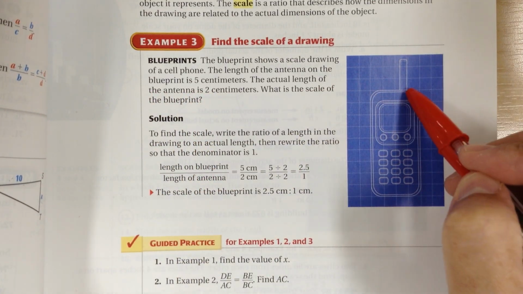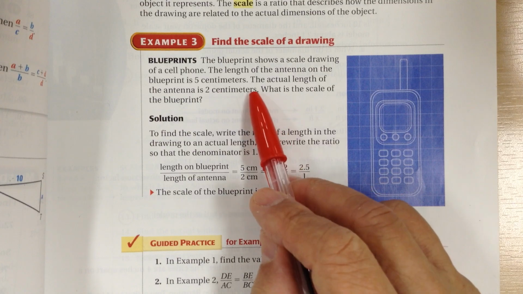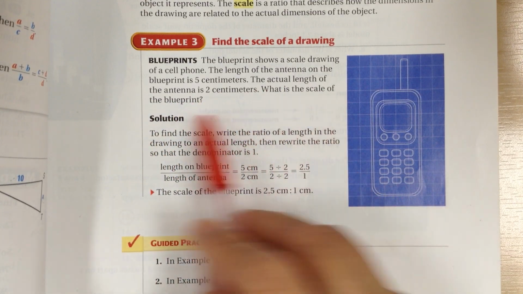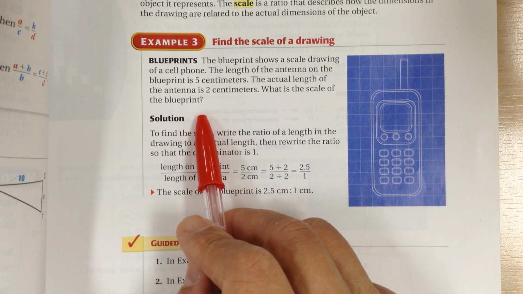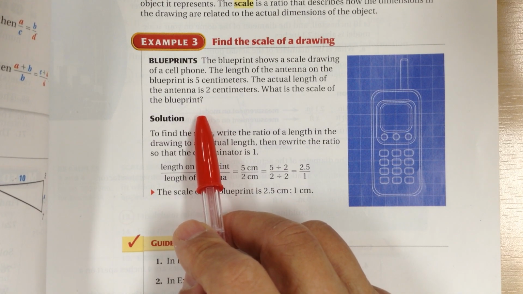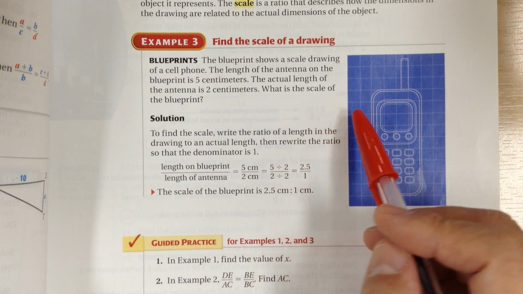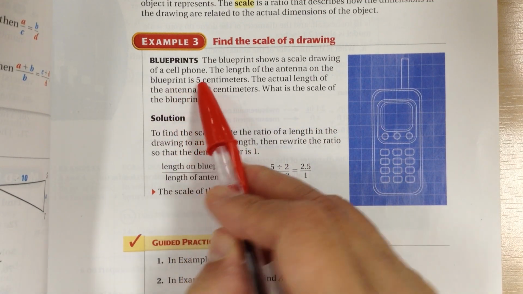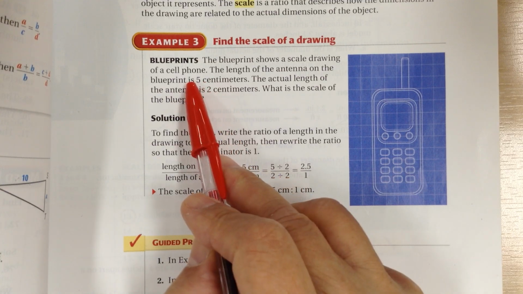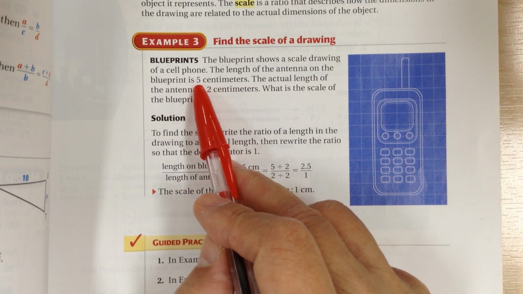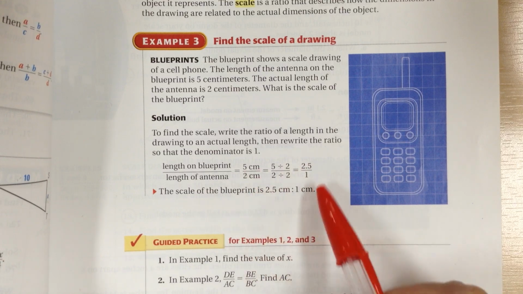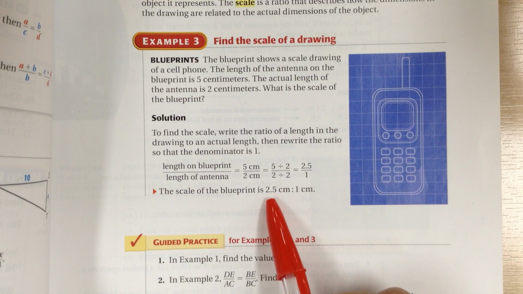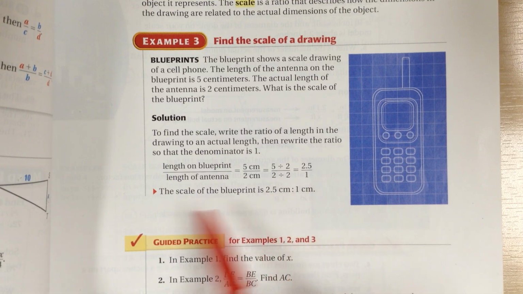So you can see that every square equal to 2. Okay? The actual length of the antenna is 2 centimeters. So what is the scale of the blueprint? The scale of the blueprint is 5 to 2. Right? So the real one is 5, and since this is mentioned first, we're going to use that, right? So it's 5 to 2. Okay. Normally you don't want to use decimal, so I don't.